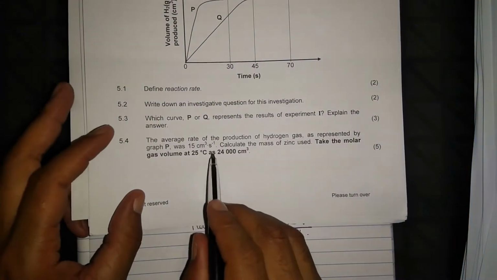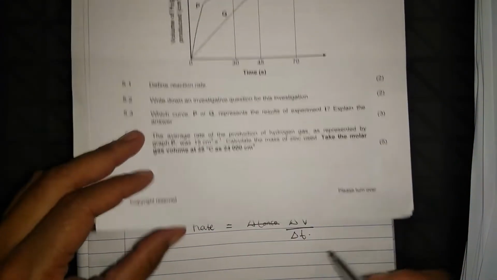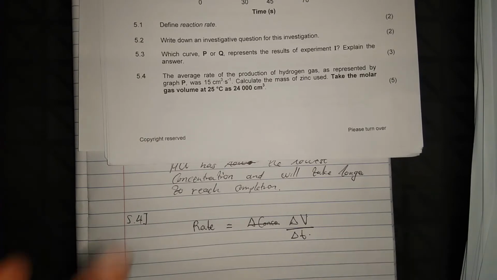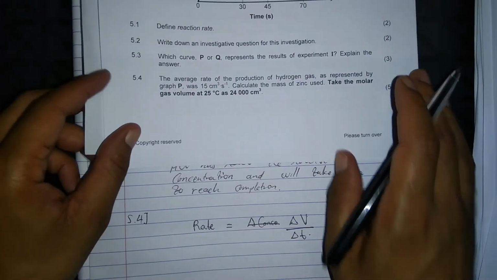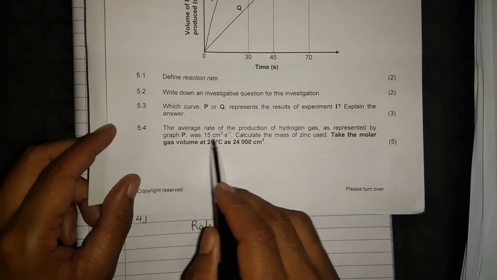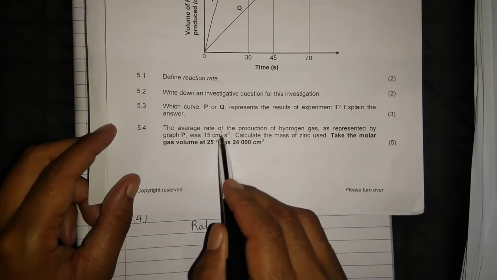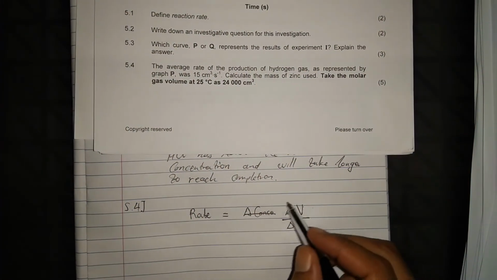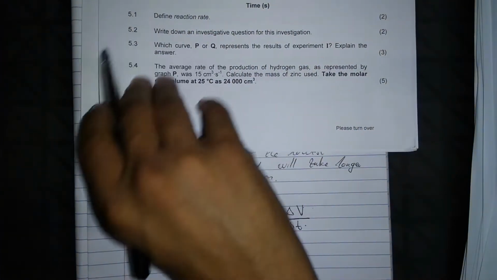Following the units guidelines, it is volume per unit time. Sometimes the rate is calculated as change in mass over time, but here it is change in volume per unit time. So this is the formula we need to use.